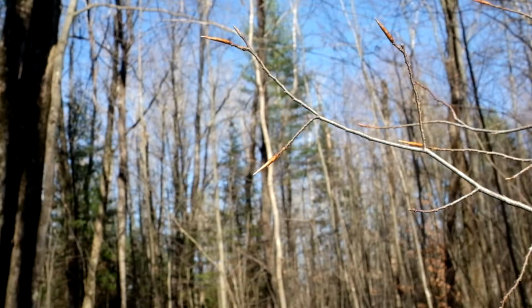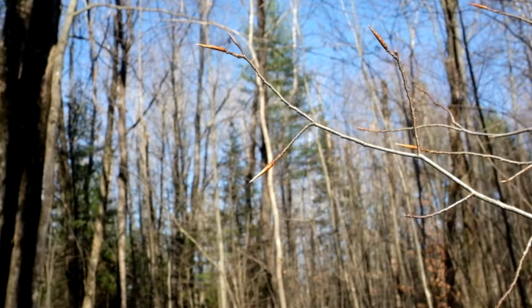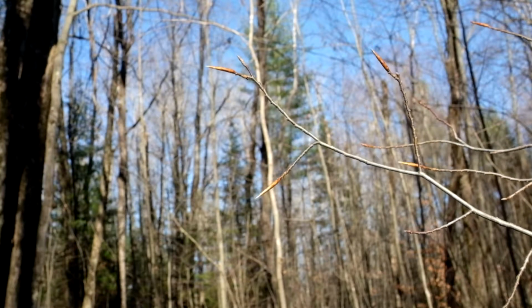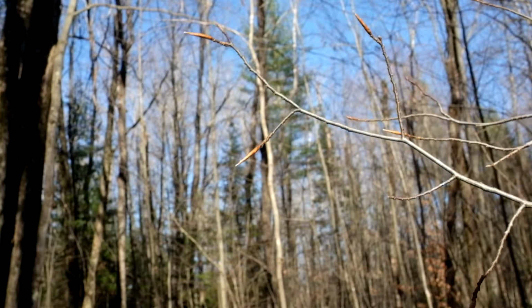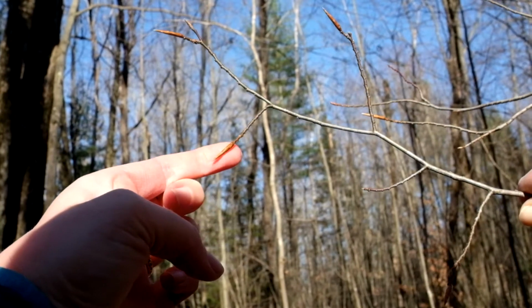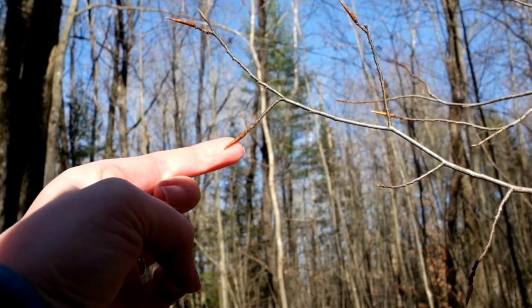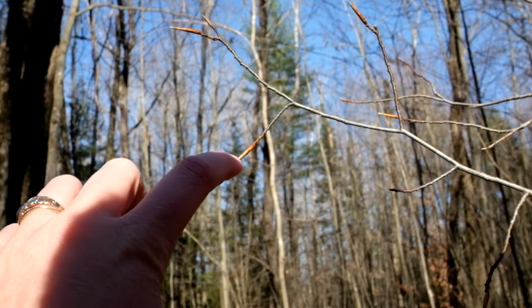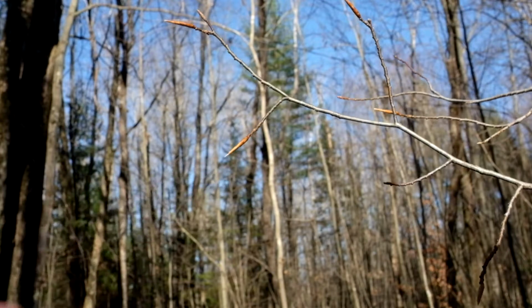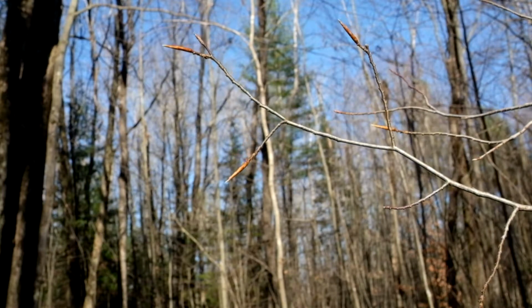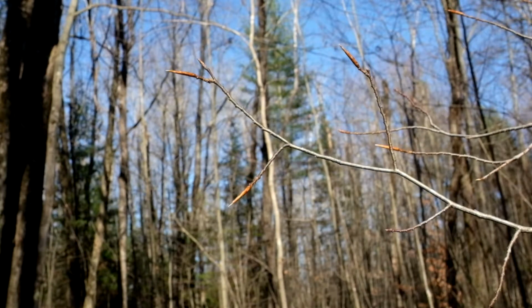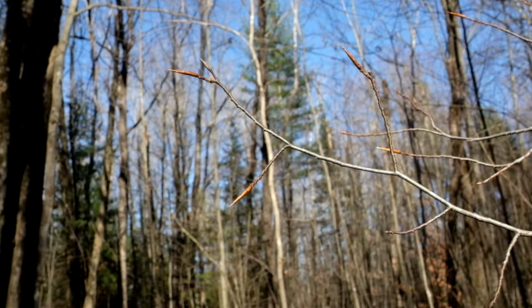Okay, here's our next victim. This looks really different than the maples. Look at how long those buds are. They're very light brown, sort of chestnut colored, and you can see that they've got a lot of scales on them. So these really long, really pointed buds are American beech buds.